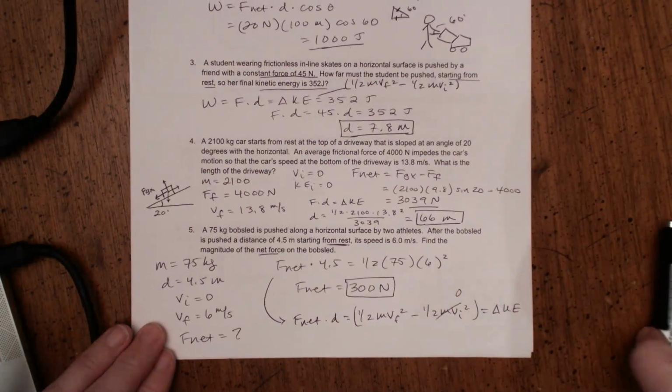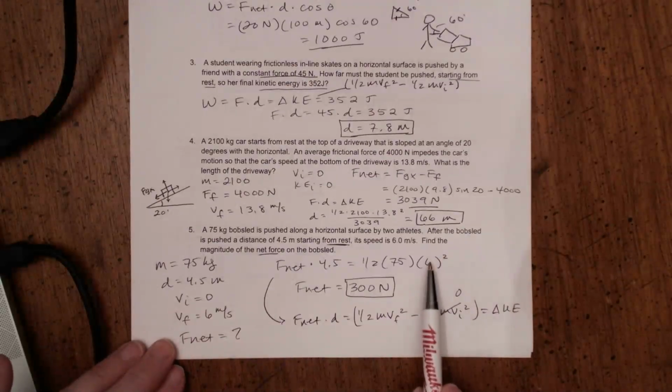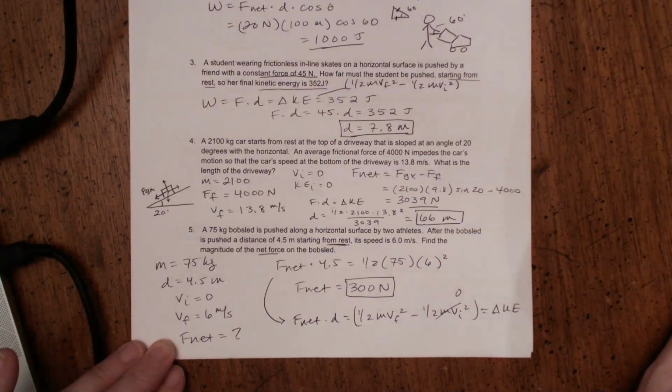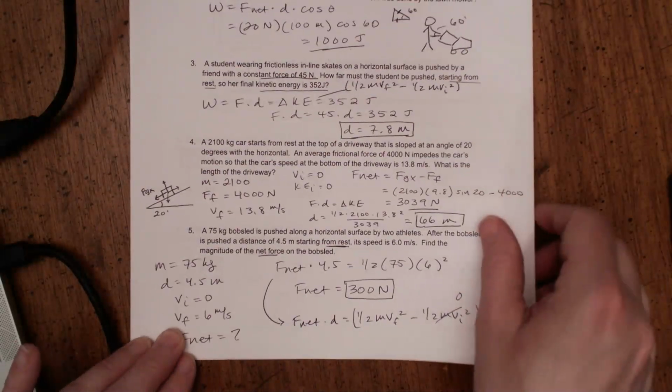Okay, so there we solved for F net instead of displacement. But velocity is another thing you could solve for, maybe even mass. But this is one of those tools where you're setting stuff equal to each other, and then you can solve for quantities that you're missing, like we did with conservation of energy.